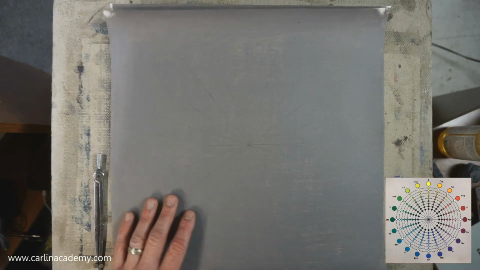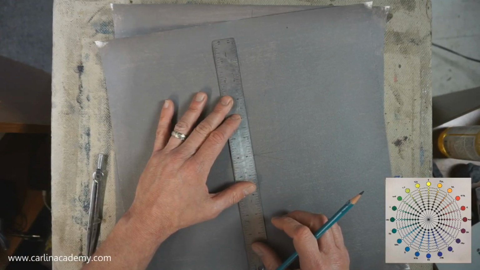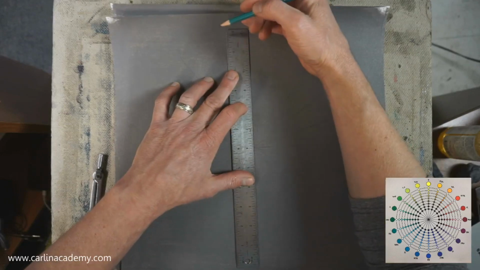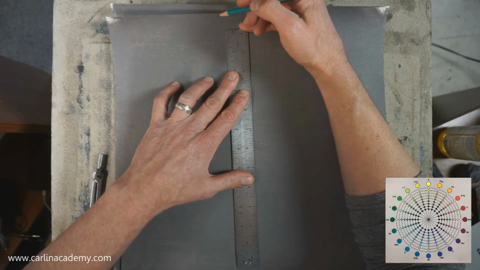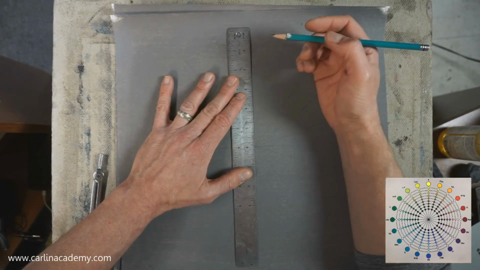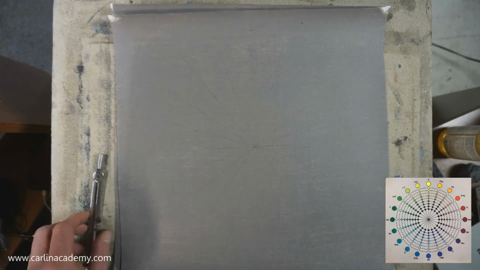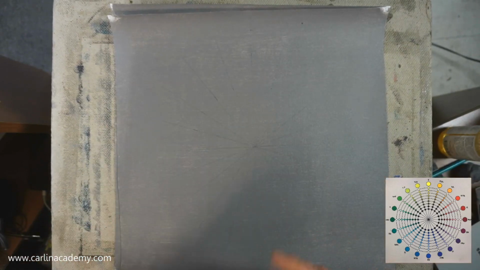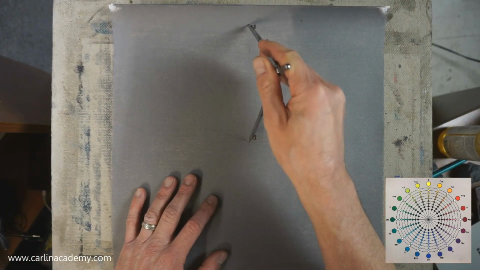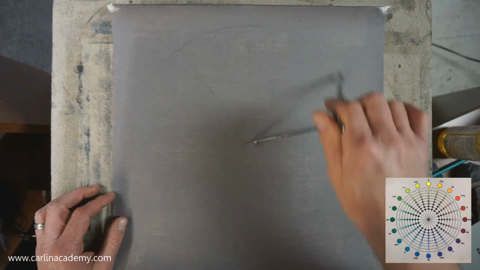So once I have the spokes in, measure out from the center 6 inches. Take my compass and make my circle. Same as we did last time.